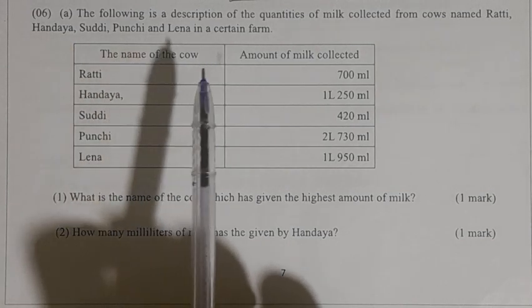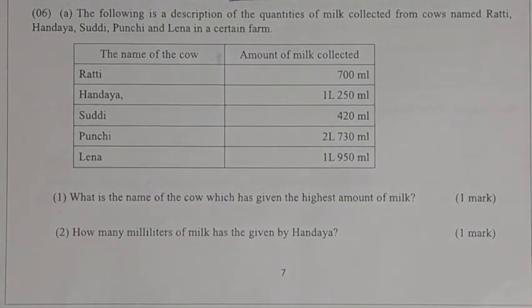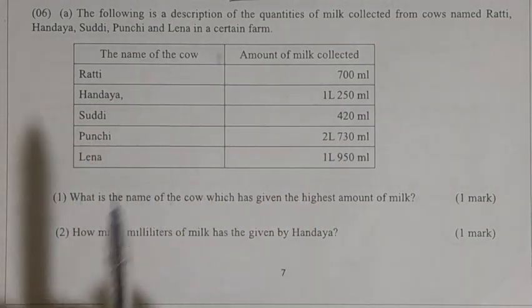The following is a description of the quantities of milk collected from cows named Ratti, Handaya, Suddhi, Punchi and Lena in a certain farm. We are given the quantities of each cow here in the table.